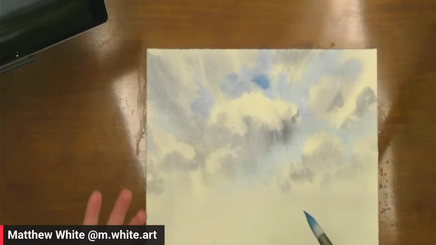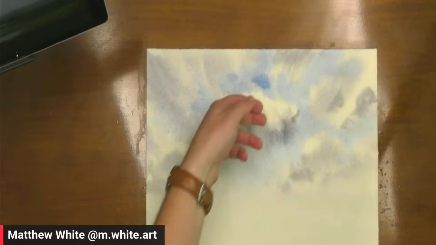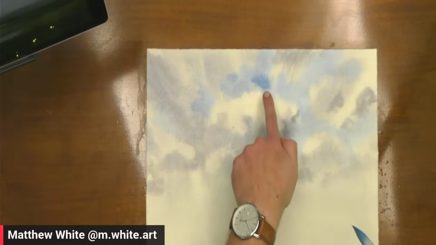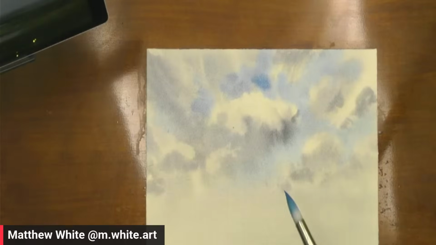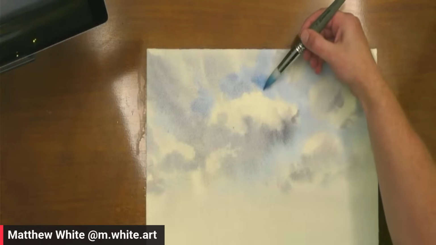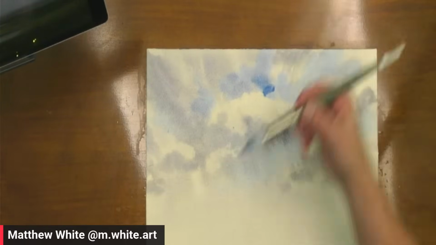I don't have a scale to tell you that, but it's still slightly damp. You'll see, I just put a mark of blue there. You see how soft those edges are? Yeah. So it's still very workable.